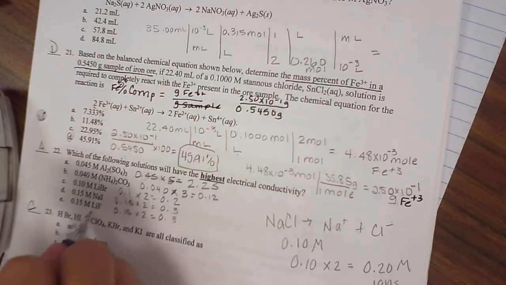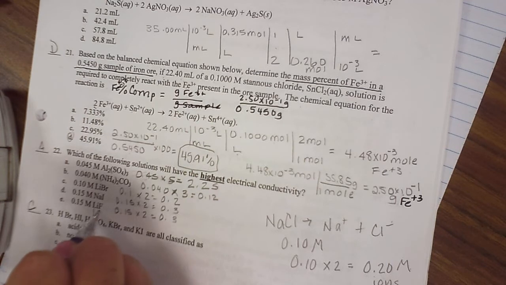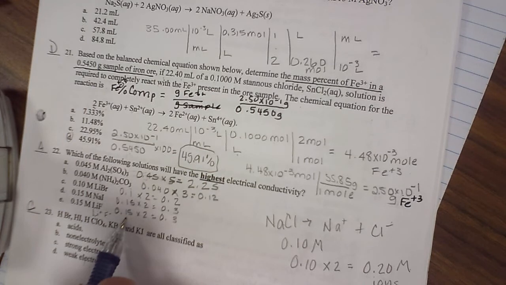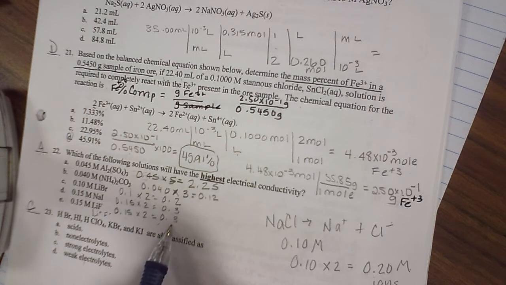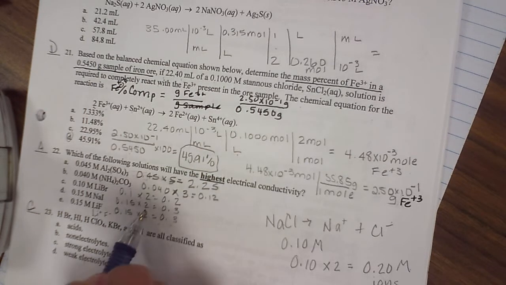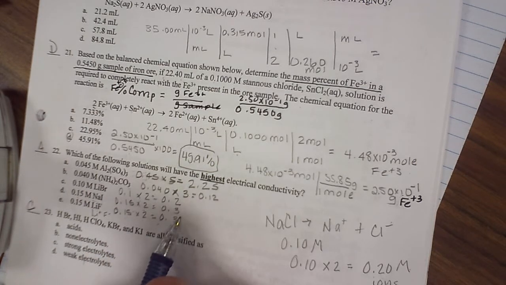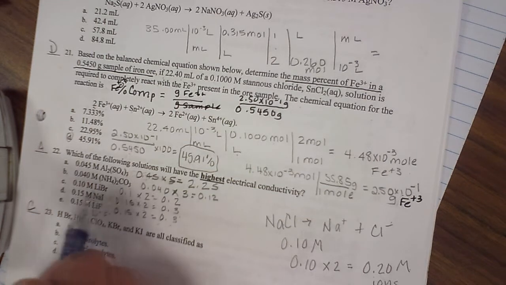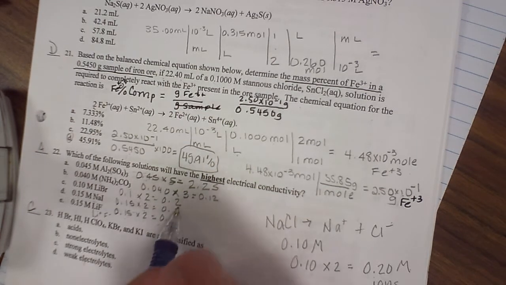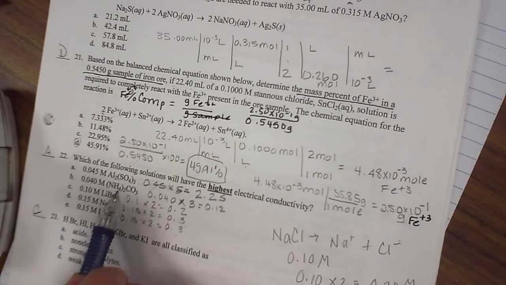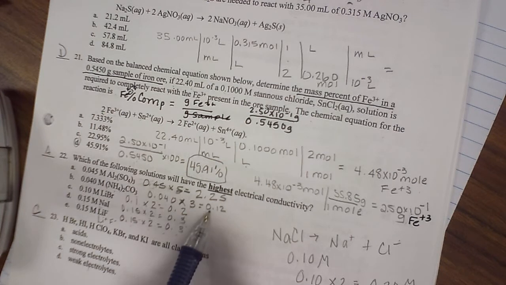I said, this one is going to go into lithium and fluoride, 2 ions. So 2 times 0.15 gives me 0.3. 2 times 0.15, sodium and iodide, gives me 0.3. 2 times 0.1, lithium and bromine, gives me 0.2. Now this one, ammonia and carbonate. Okay? So 3 times 0.04 gives me 0.12.